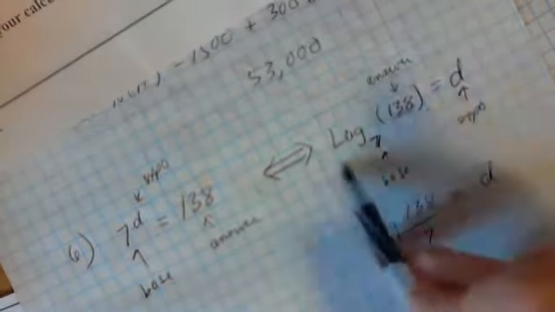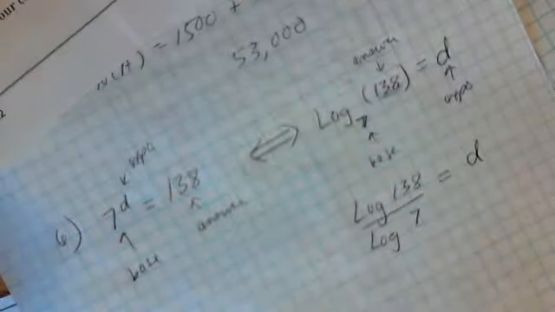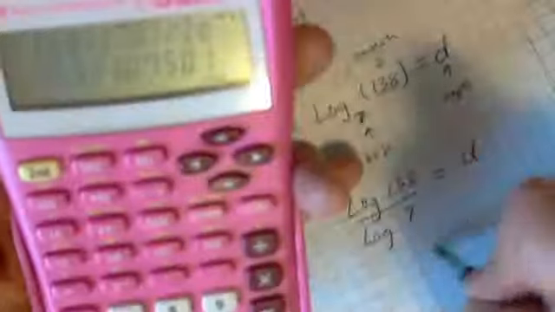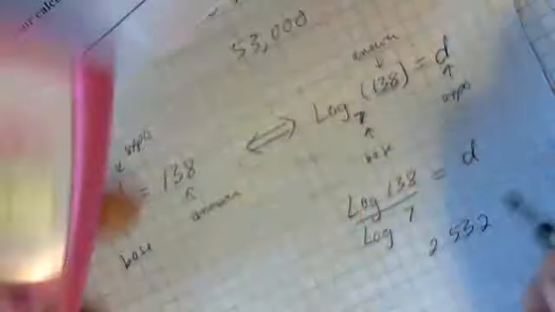So in other words, I just rewrote this side of the equation. Now I can actually do this in my calculator because it's log base 10. Remember, when there's no number on the log, it's a base 10 log. Alright, clear my calculator, so I need the log. Log key is on my calculator of 138. Close those parentheses, divided by the log of 7. And I end up with 2.532, and it looks like we are rounding to the nearest thousandths.